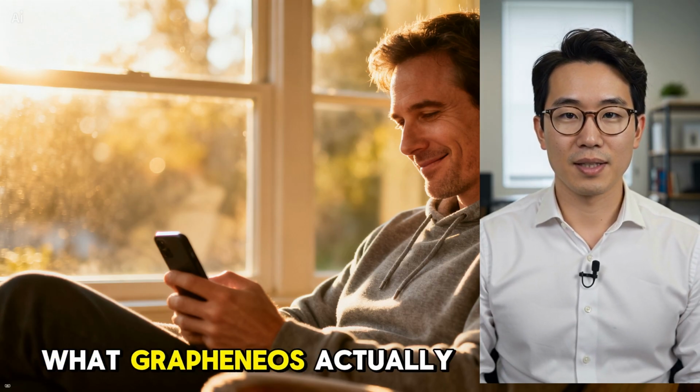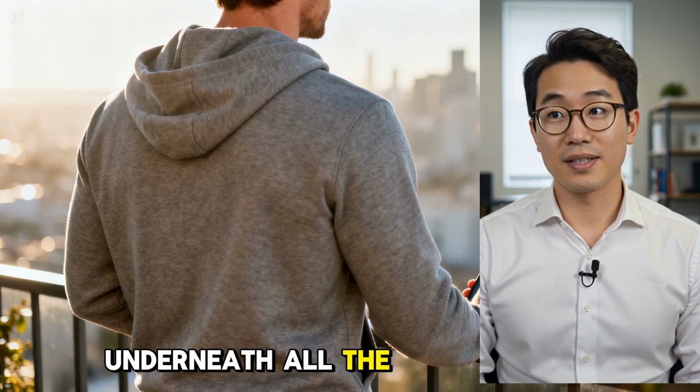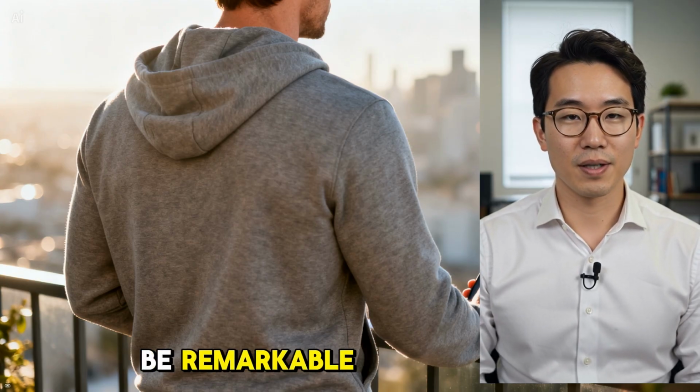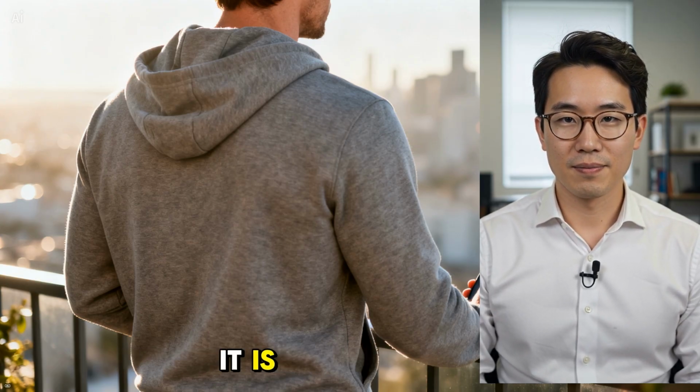That feeling is what GrapheneOS actually is, underneath all the technical detail. It is a phone that belongs to the person holding it. That should not be remarkable. But in 2024, it is. And now you know how to get there.